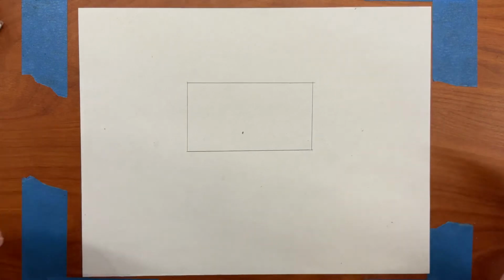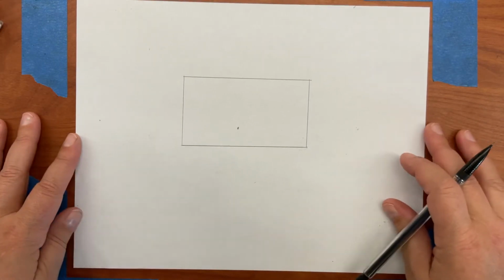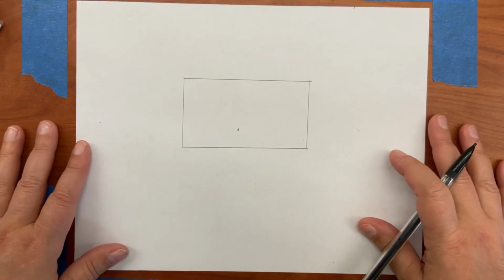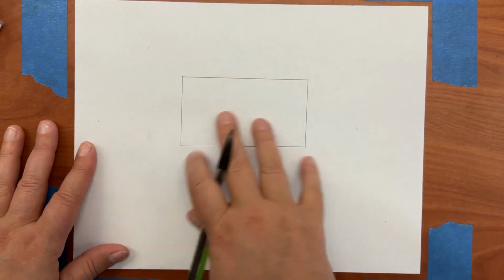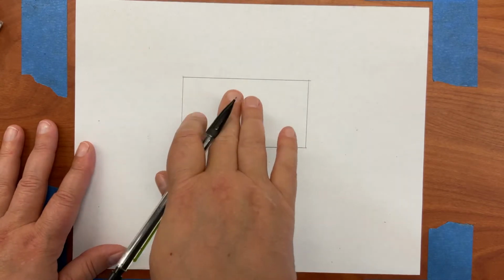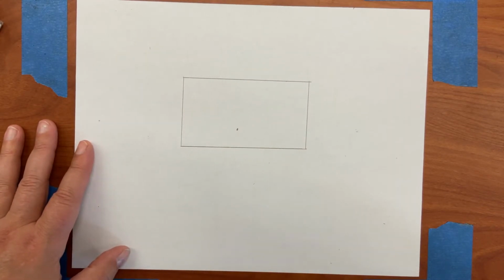Grab your sharpener. It honestly doesn't matter if it's more squarish or more rectangle. That's fine. It's okay. What we've set up, though, is a wall of our room that we are kind of looking at. We're looking at a back wall.